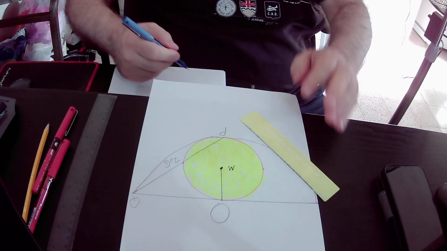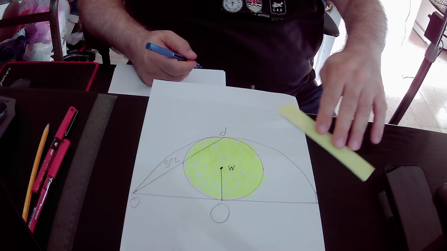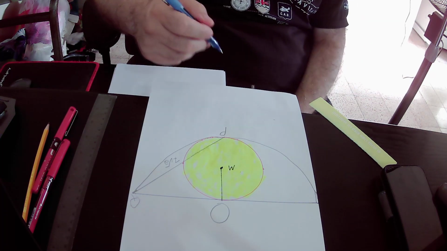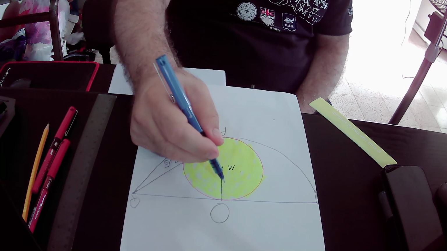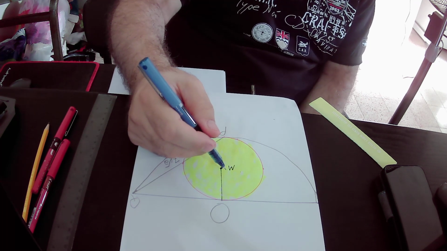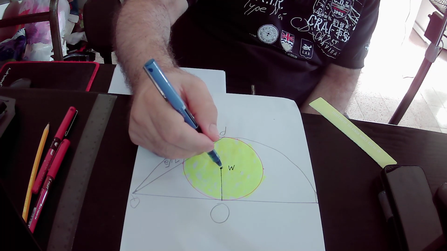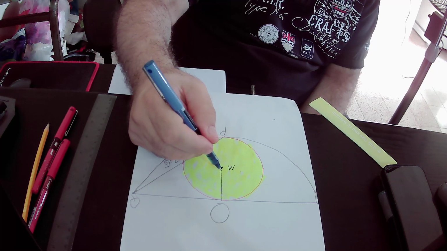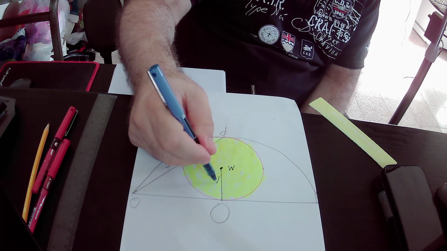So actually the line segment MO is the radius of the yellow circle, because it starts from the center of the yellow circle and ends at point O, that is a point on the yellow circle itself. For that reason, MO is defined as the radius of the yellow circle. I will mark it as small r.